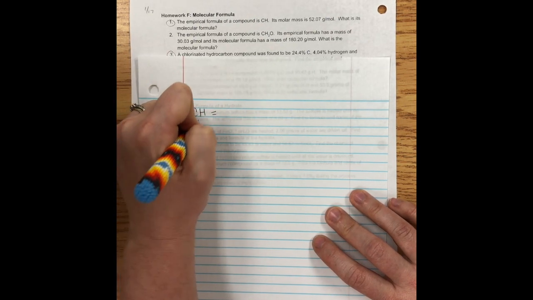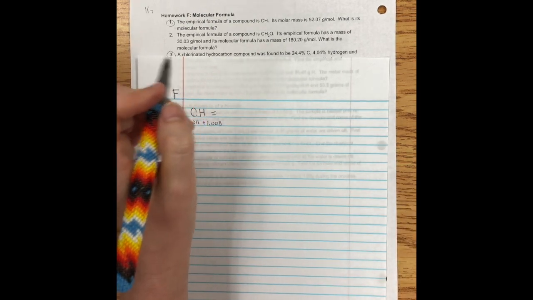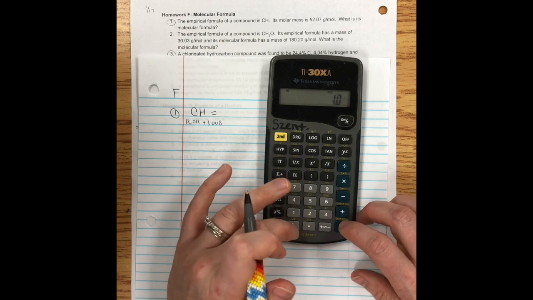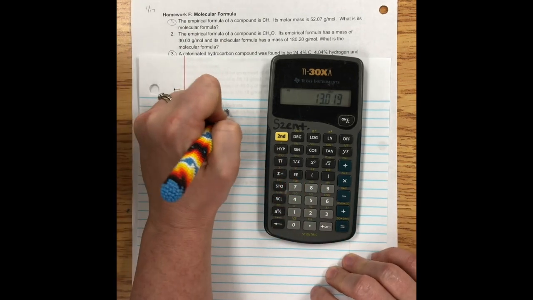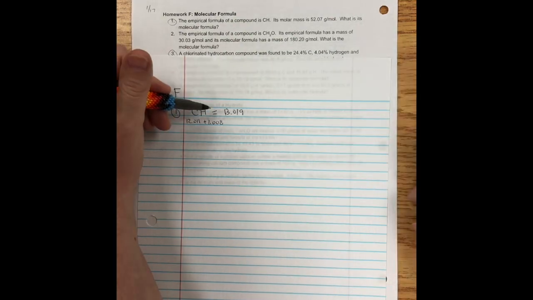Well, it's going to be 12.011 plus 1.008, their masses on the periodic table. That gives me 13.019. So I started with the empirical formula and the empirical mass.